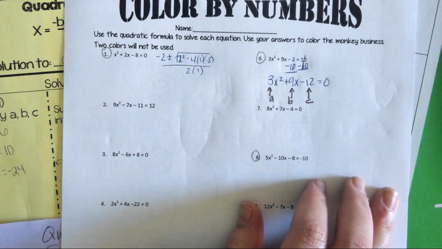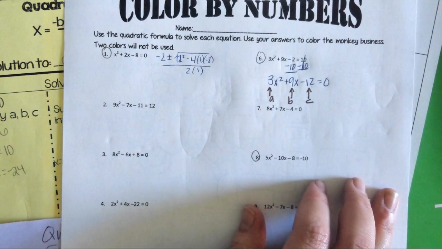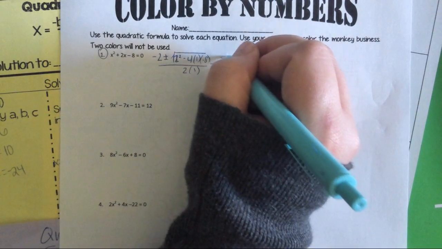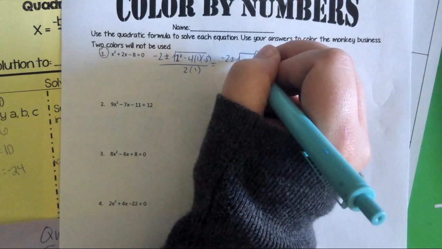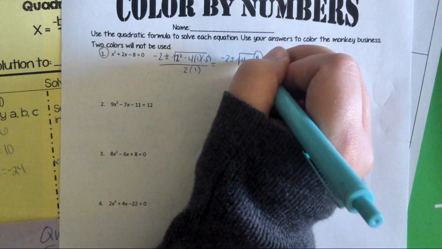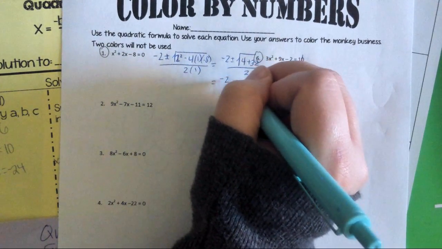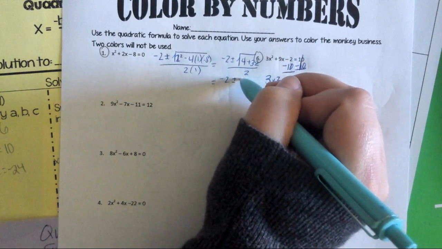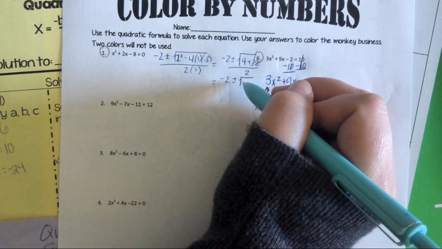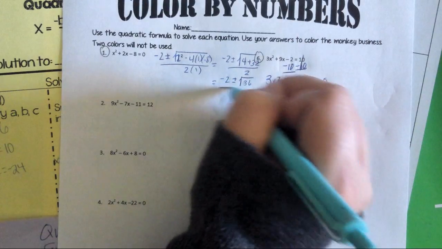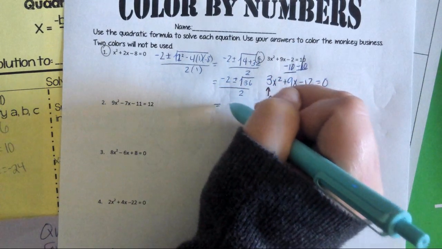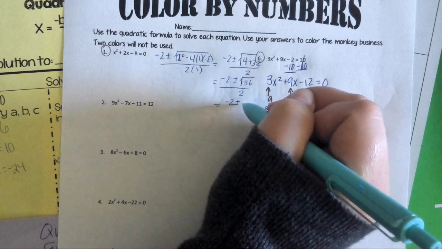You had negative 2 plus or minus the square root of b squared minus 4ac over 2a. So negative 2 plus or minus the square root of 4 plus 32. So you ended up with 36 under the radical. I typed it in just how I wrote it, and it came to 6. Oh, because the square root of 36 is 6.